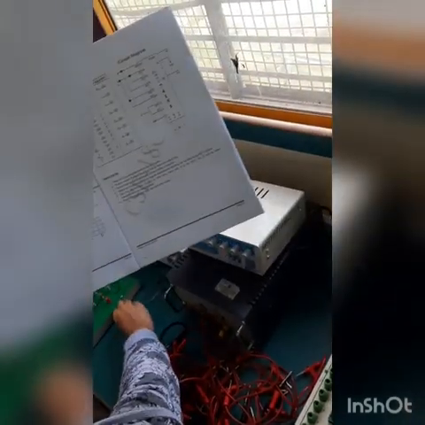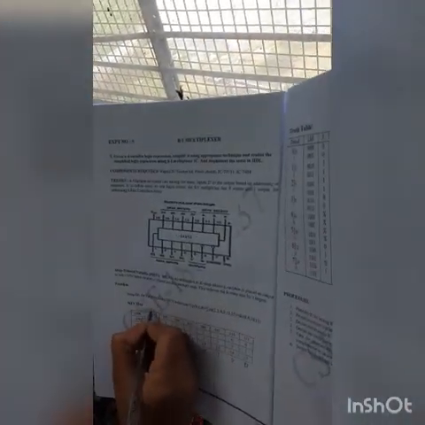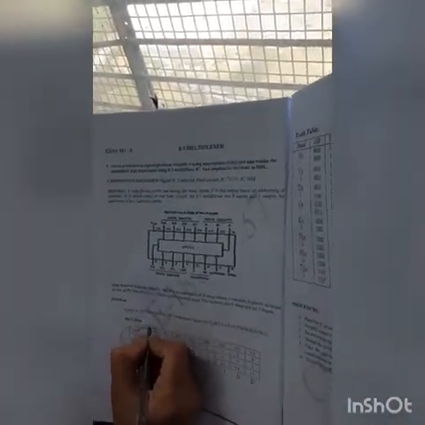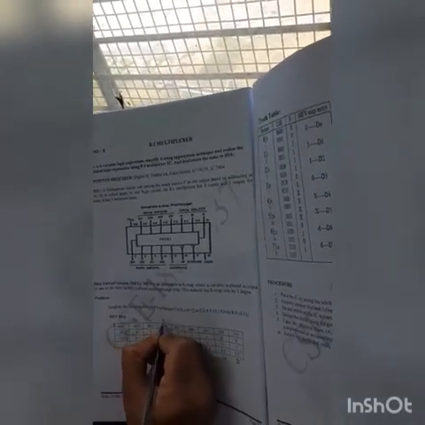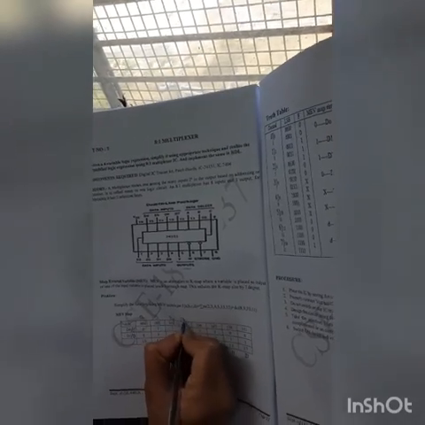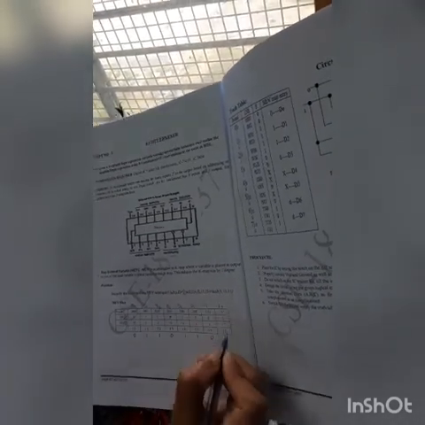I'll write it down so I don't get confused: D0, D1, D2, D3, D4, D5, D6, D7. You will not be confused if you write like this.